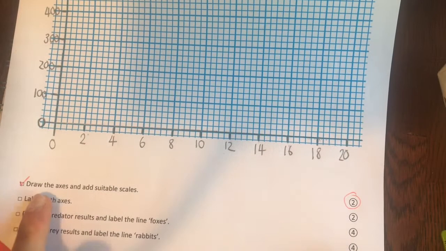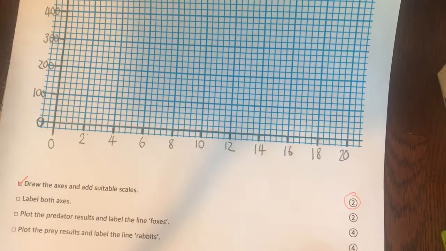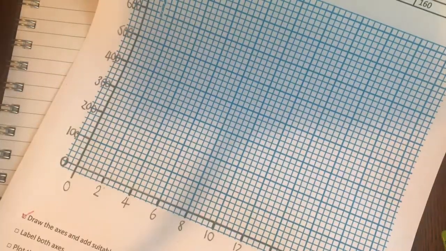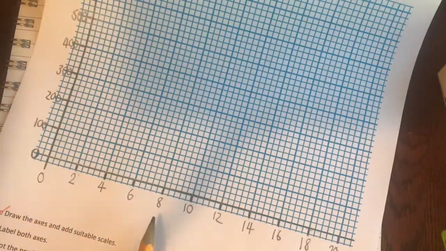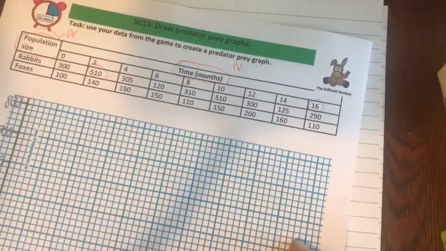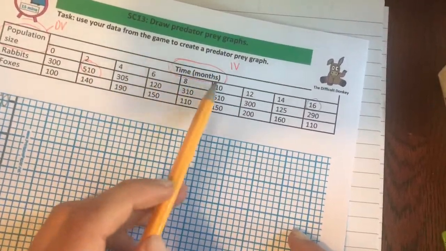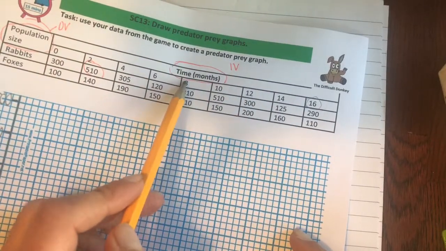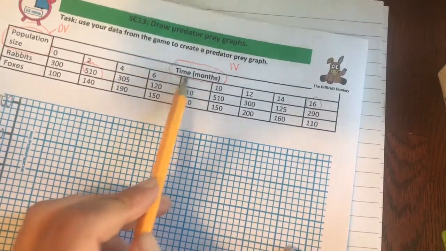Now my next instruction is to label both axes. So this axis here, I go up to here and I see my label from here and I simply write the exact same thing that's in the table. I write it down here.